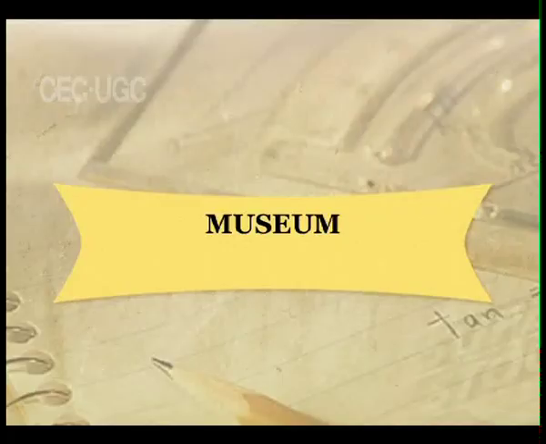Exhibits. The pieces of work done by the students for an exhibition are called exhibits. Exhibitions inspire the students to learn by doing things themselves and they get a sense of involvement. Museum. A museum is a building displaying a collection of historical relics, antiques, works of arts, works of science, literature and other artifacts of general interest.